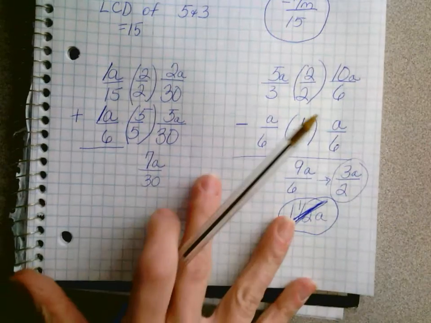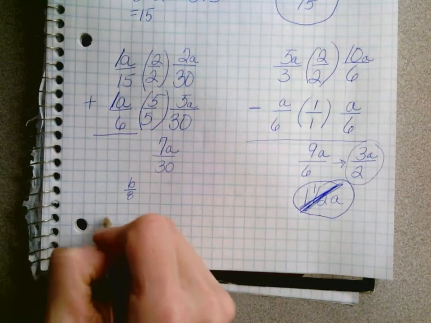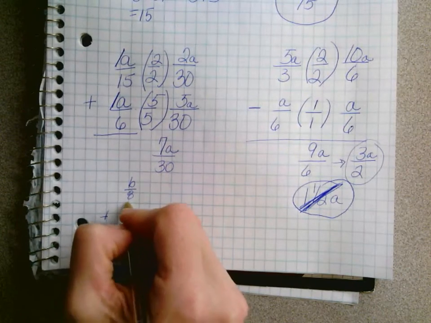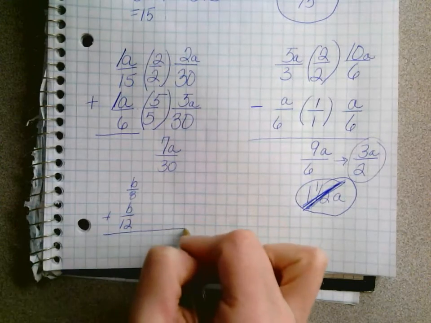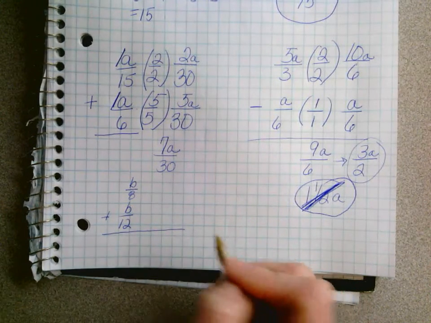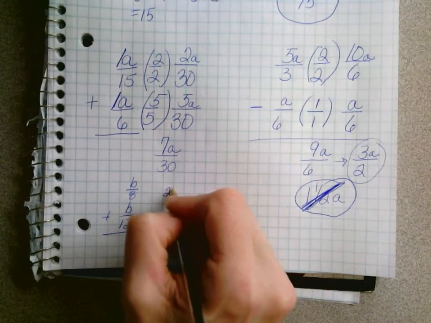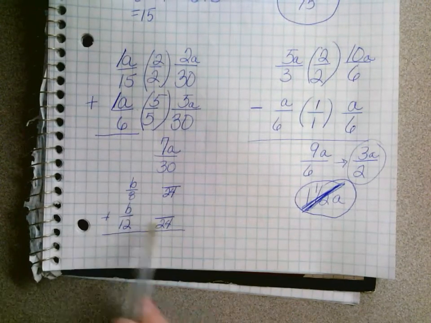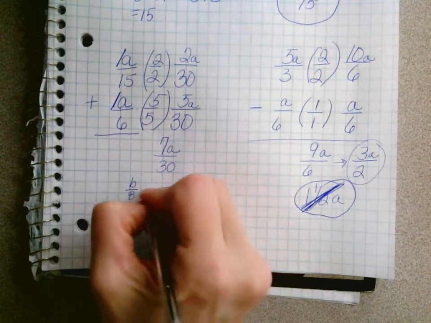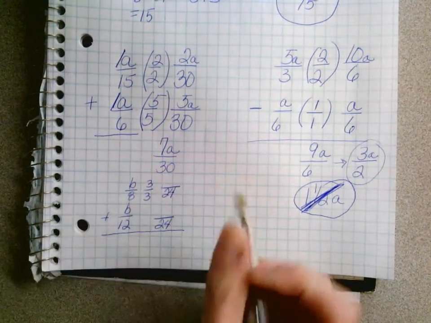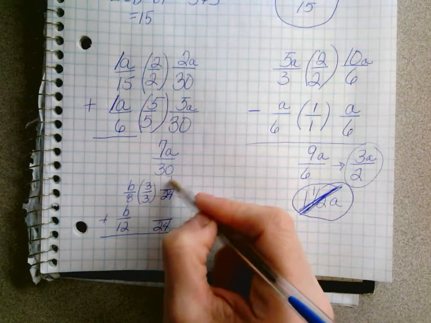Let's practice another addition. b over 8 added to b over 12. New denominator, what will it be? 24 is what I'm hearing. This is addition. What am I going to multiply b over 8 by? 3 over 3. Which gives me what? 3b over 24.